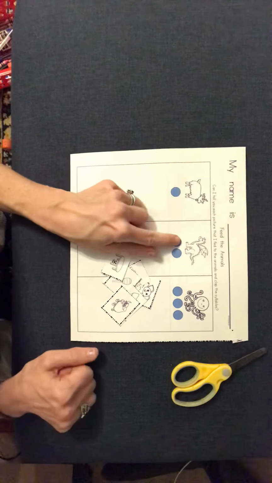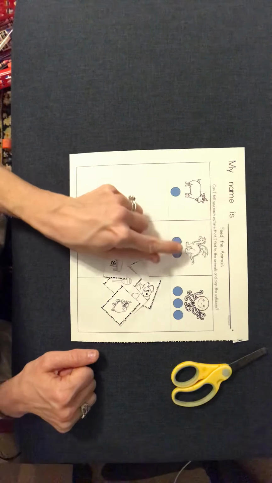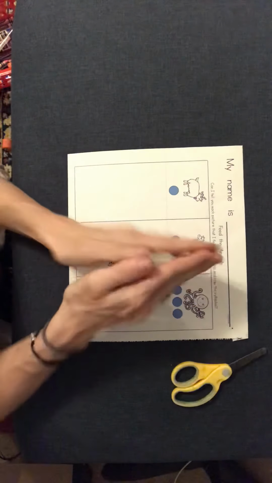This is a dragon. Dragon. Dragon. Two syllables. This is an octopus. Octopus. Three syllables. So I'm going to do the same thing with all of the pictures that I have.